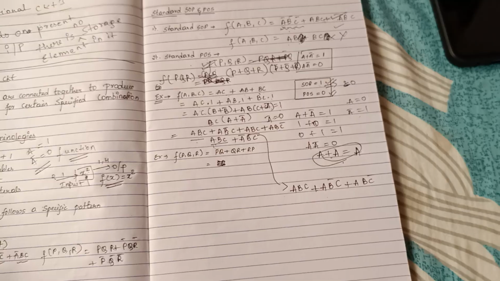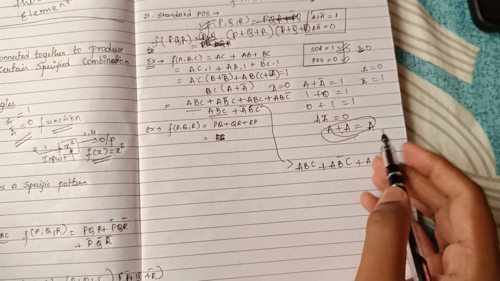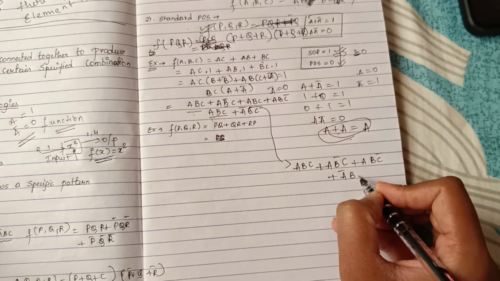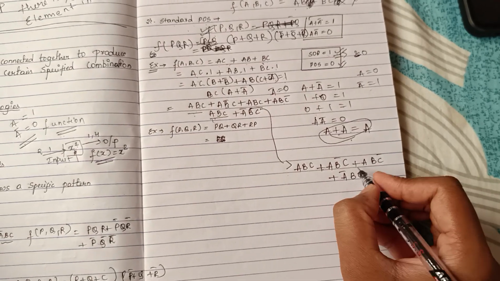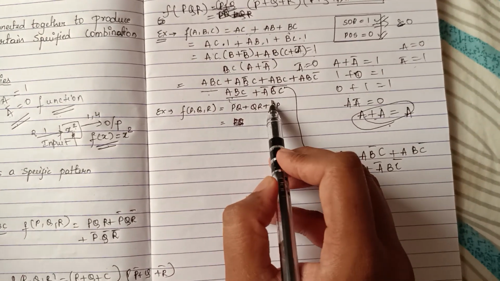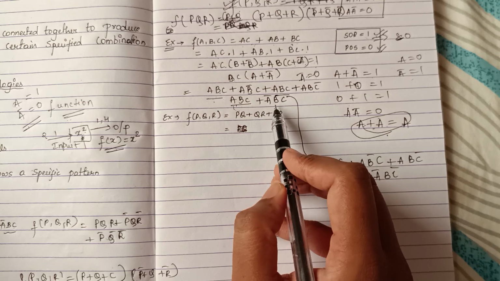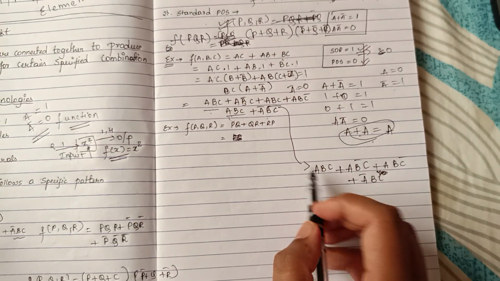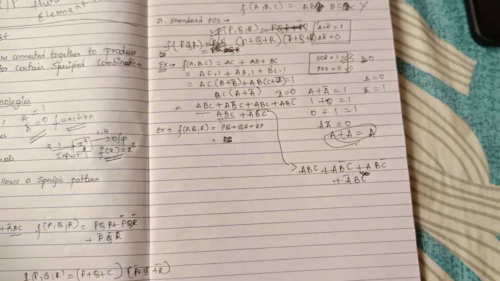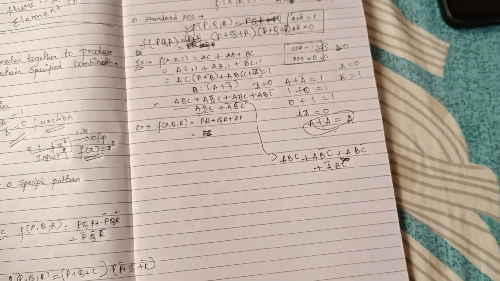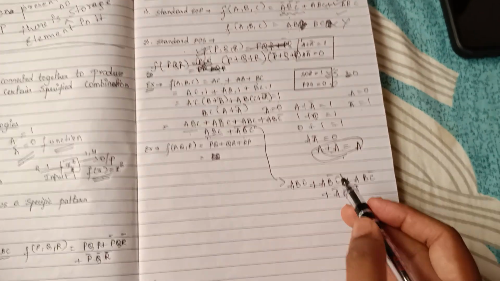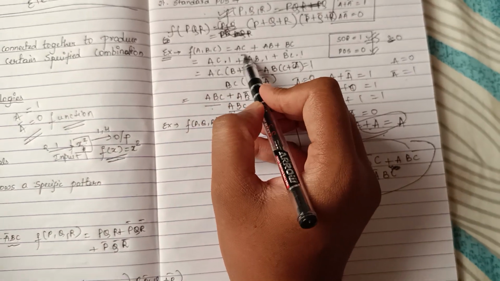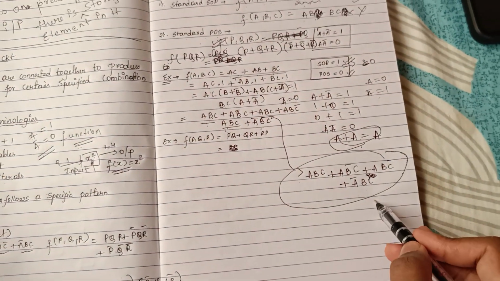So the next term is A bar BC. I have written it correct now here, just BC it is, not BC bar. So the term is ABC plus AB bar C plus ABC bar plus A bar BC. So this I have converted into a standard SOP form. The main term was this and I have converted it into this.